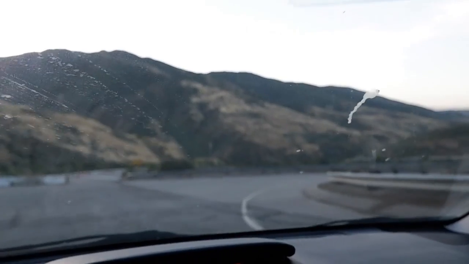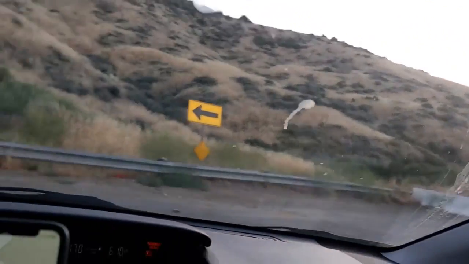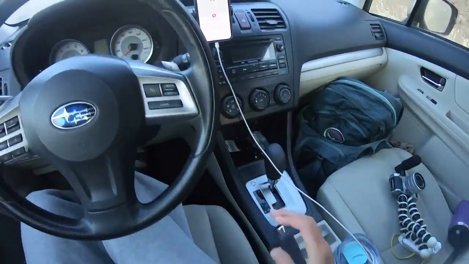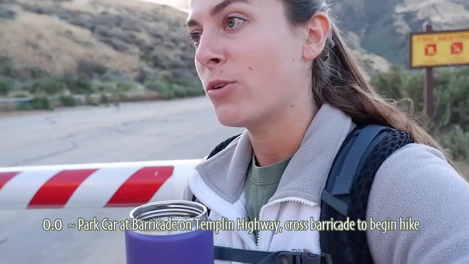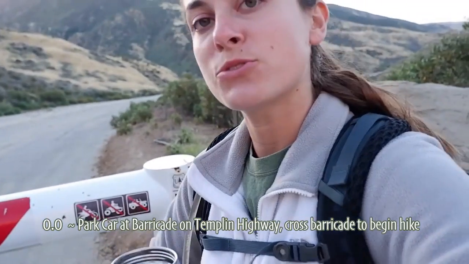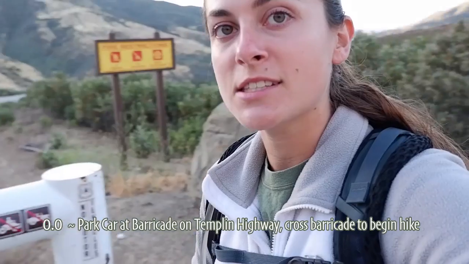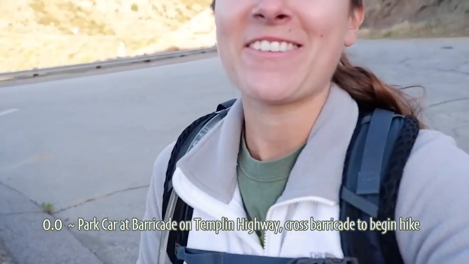I think this is it. I see some hiking signs, which is awesome. Okay, so we just parked my car on the side of the road right in front of the barricades. We're gonna take the closed road for around 0.6 miles, and then we're gonna start hitting trail after that.